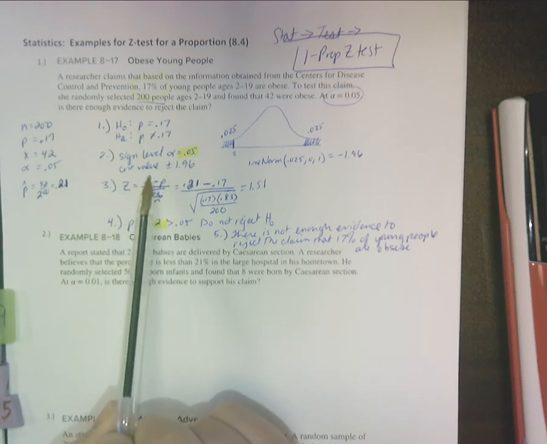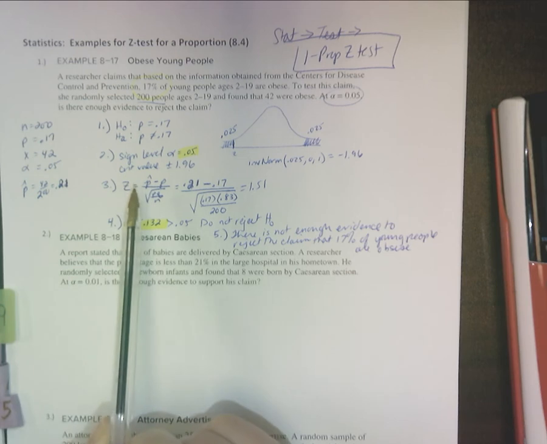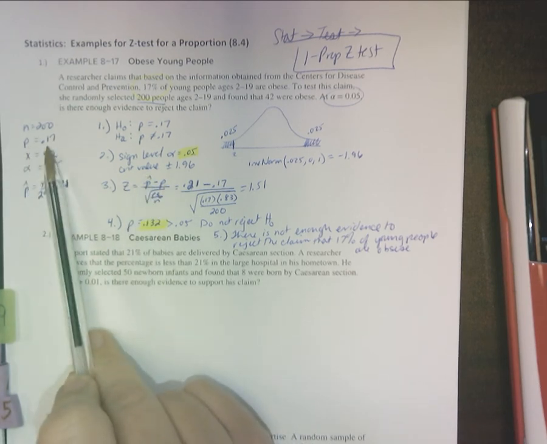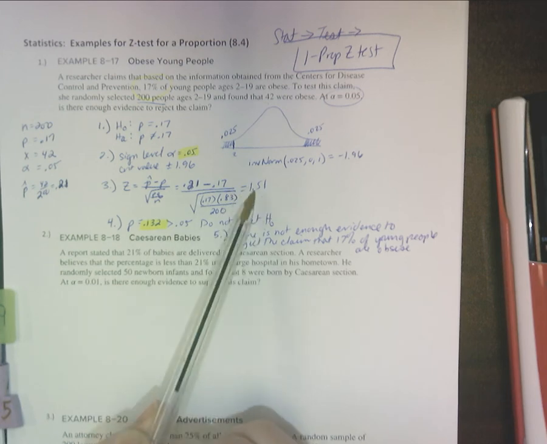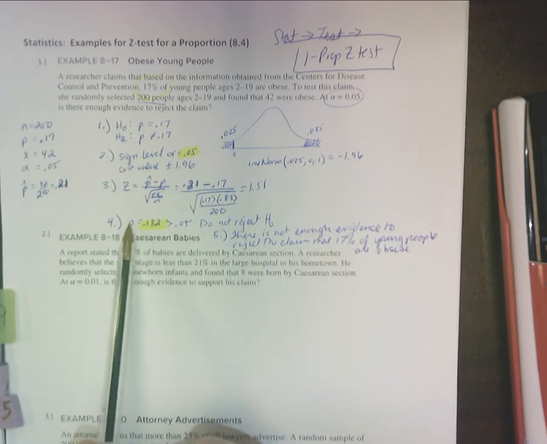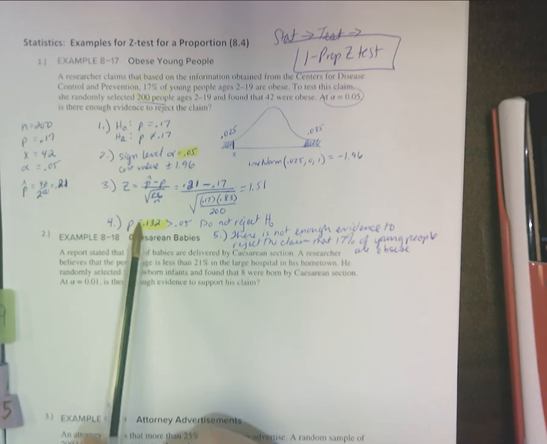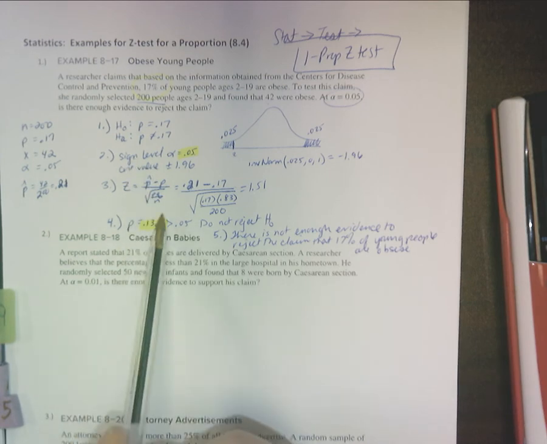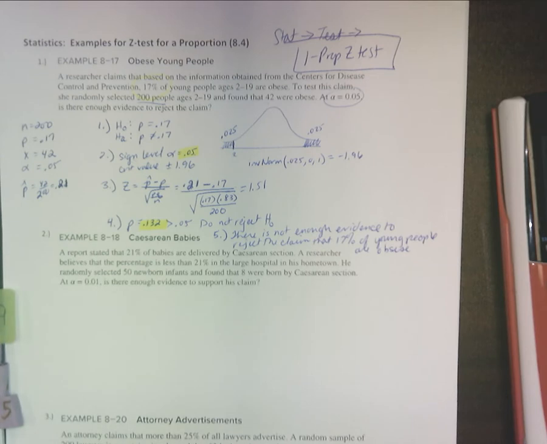P hat is from your sample. P is the proportion from the population. And then type this all in, and then this P, I wish they had a different symbol for it. Maybe you could just make up your own, but this P is the P value that we compare to the significance level. That determines if we reject or do not reject. All right, let's do another one, and you can try one on your own.